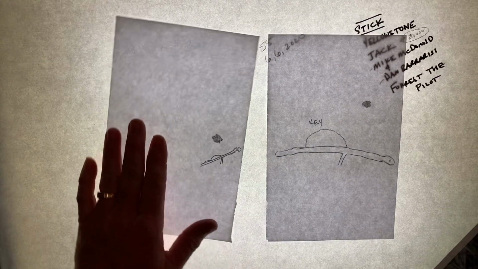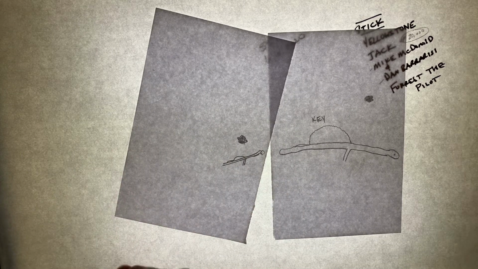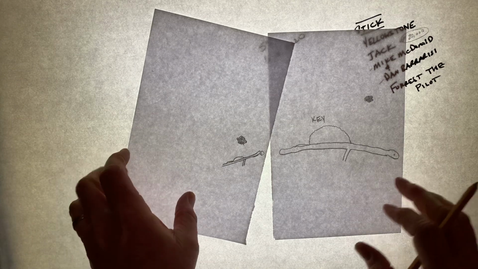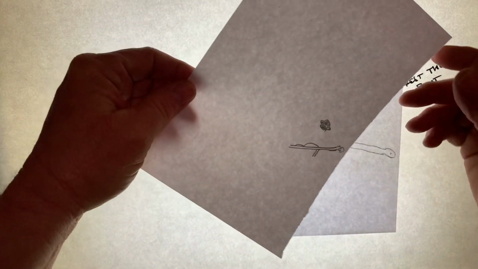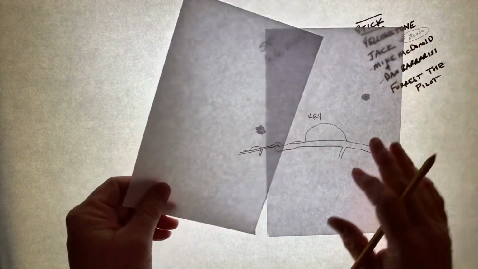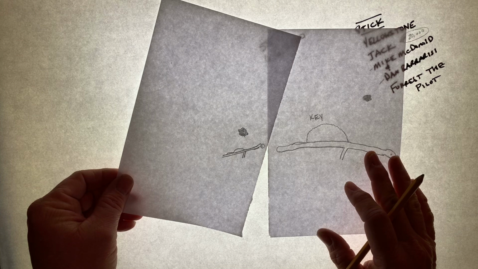So here's my two drawings. I hope you can see that okay. But if you were to blow this up, you're not going to be able to see it that way. So anyway, there's the two.